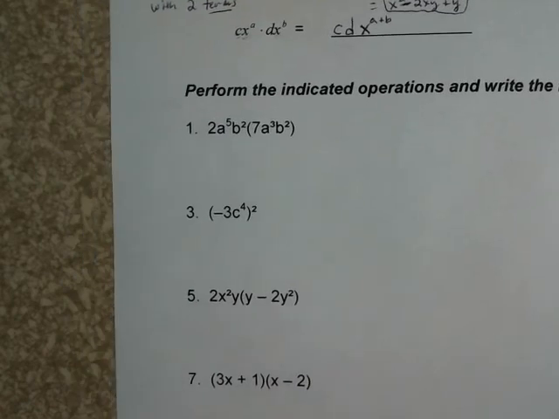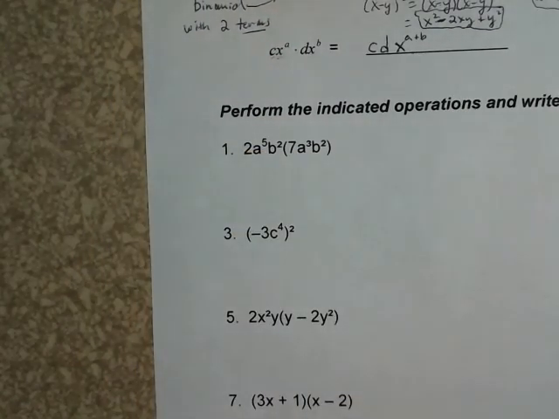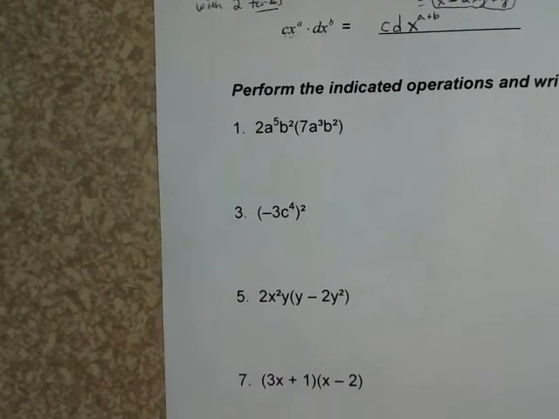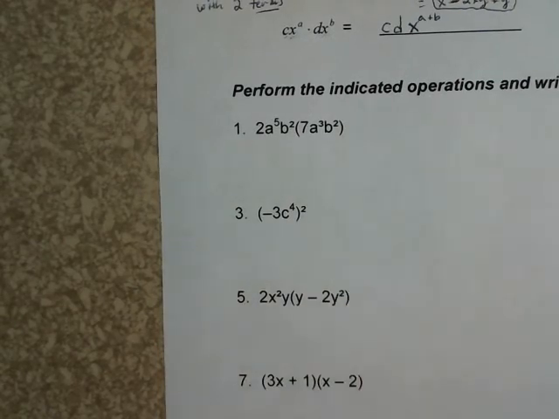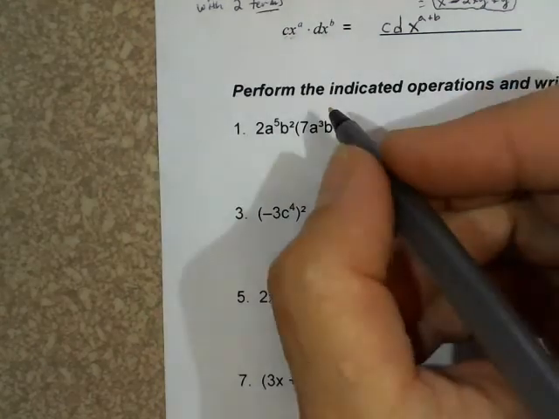So what we're going to do right now is we're going to do just this left-hand column of odd numbers. So let's get started with this. And we'll leave this right-hand column of even numbers to do at a later time.